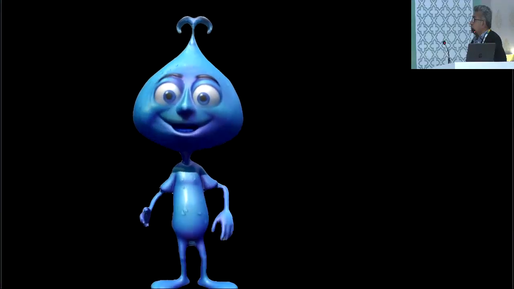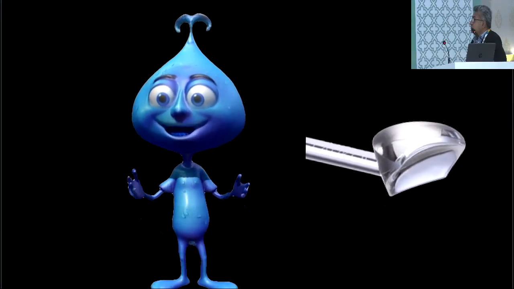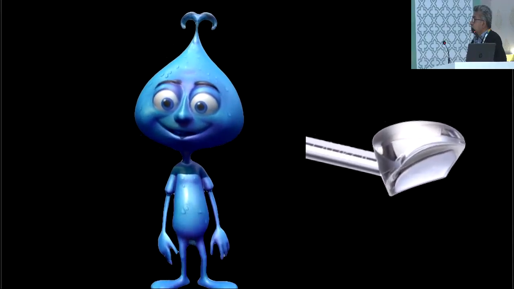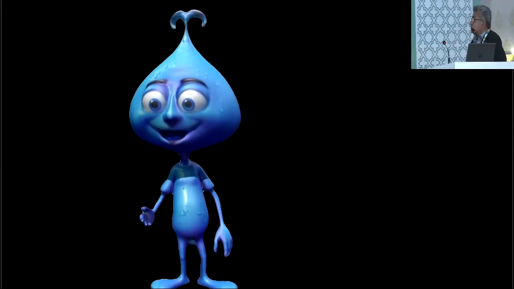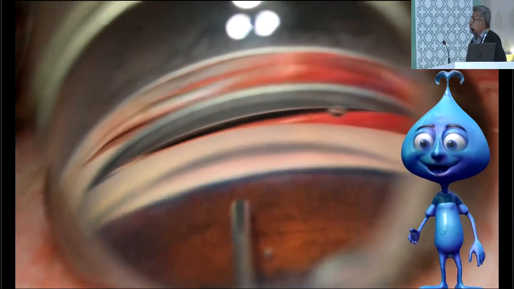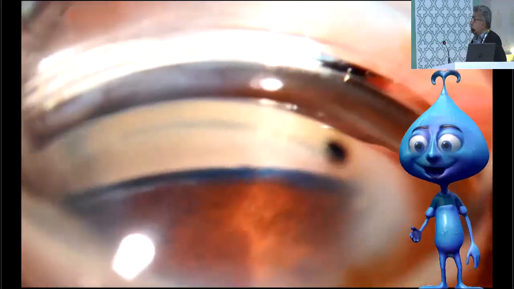Now, it's time for you to take a look through the Swan-Jacob lens and see how I can help you visualize the trabecular meshwork and perform a little magic along the way. See how much clearer the trabecular meshwork is after the dye application? Now you can easily pinpoint exactly where you need to perform the MIGS procedure.